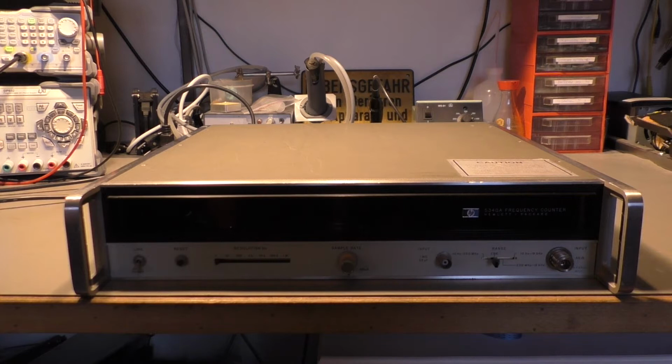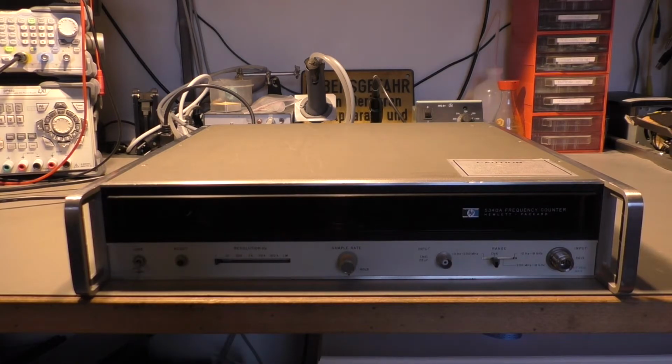I have here an HP 5340A frequency counter from the year 1973, 75, about that. And well, a frequency counter in itself is not really something special, but this one can count up to 18 gigahertz. Yes, you heard me right, I said 18 gigahertz. That's what this counter actually can count.